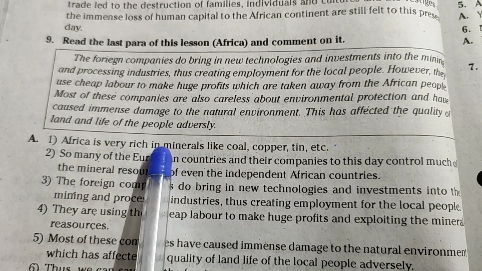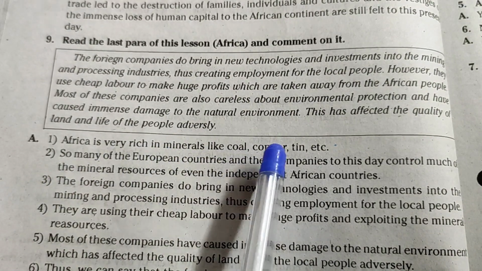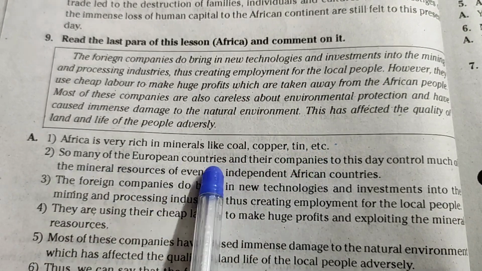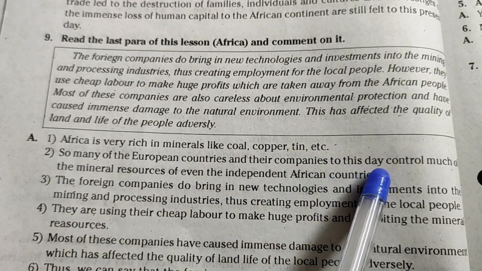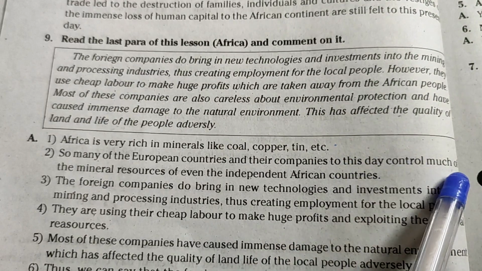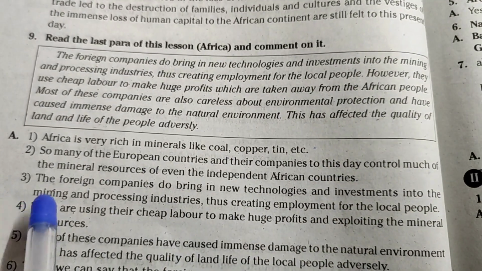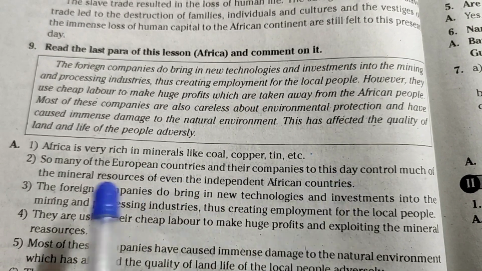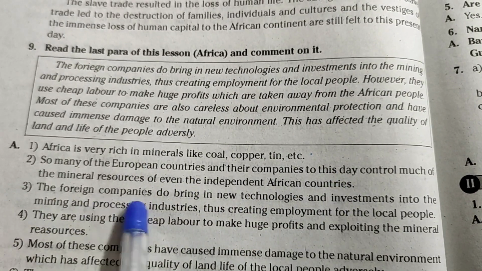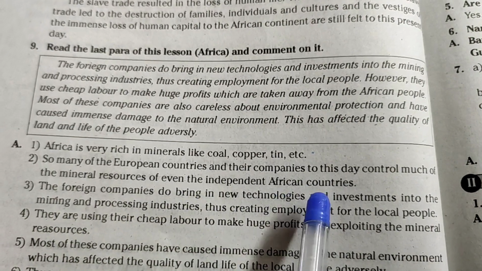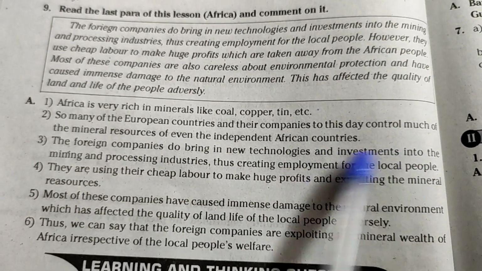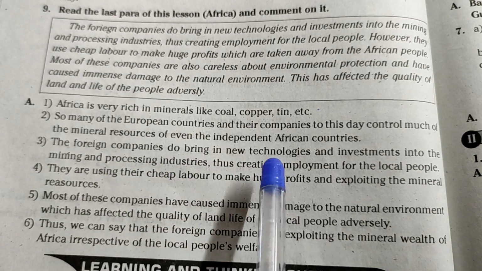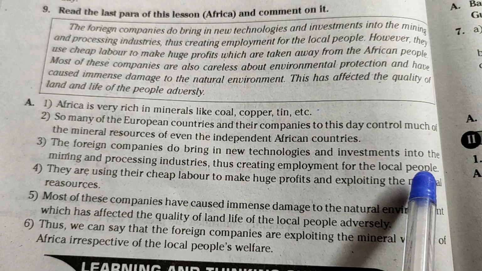Answer: Africa is very rich in minerals like coal, copper, tin, etc. So many of the European countries and their companies to this day control much of the mineral resources of even the independent African countries. The foreign companies do bring in new technologies and investments into the mining and processing industries, thus creating employment for the local people.